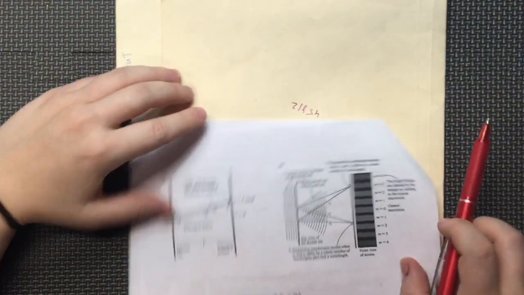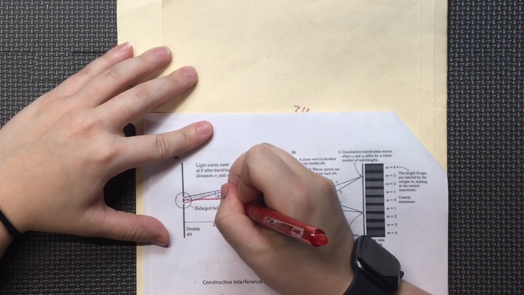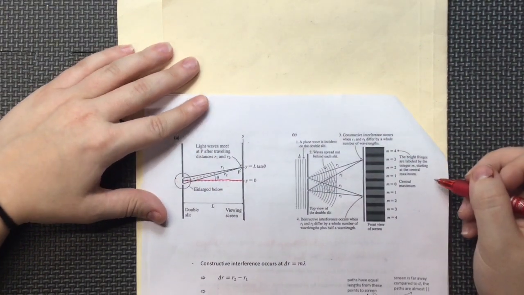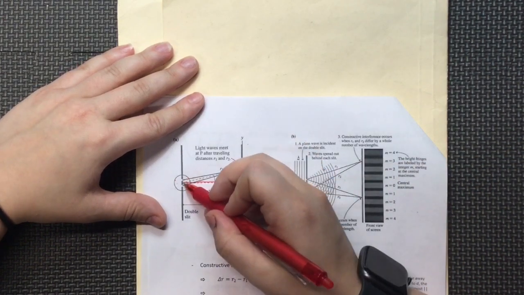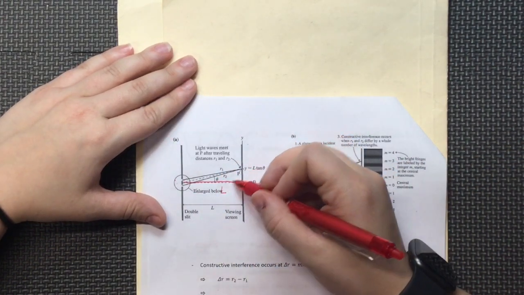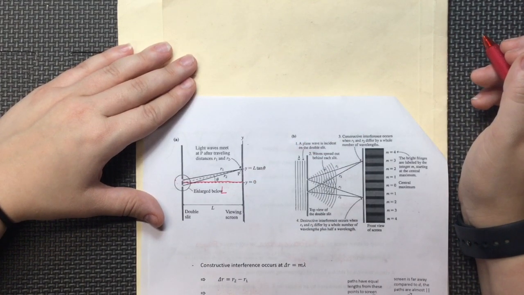So L is the distance from the slits to the screen that we're observing. So this is L. These are the two slits, and this is the screen, or just whatever we're seeing. But when we were doing it in class, it was the ceiling, just wherever the light is showing.